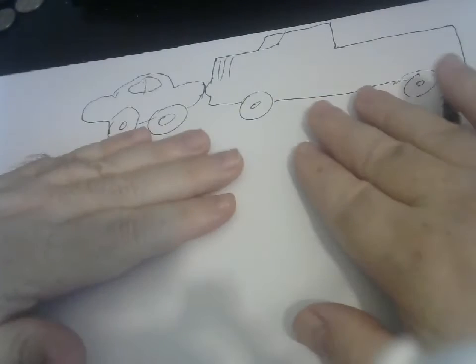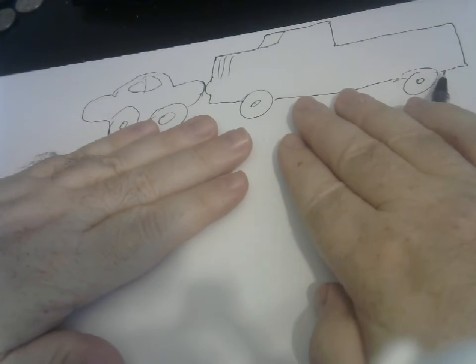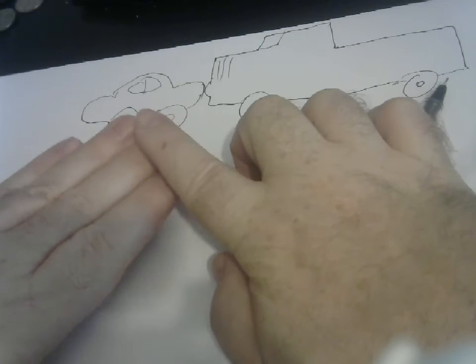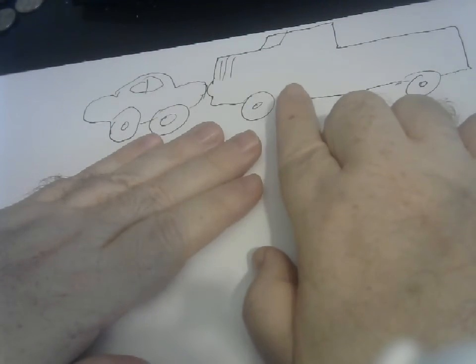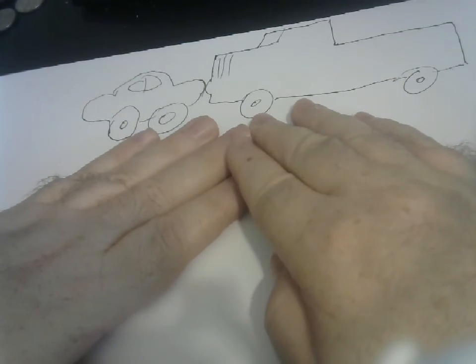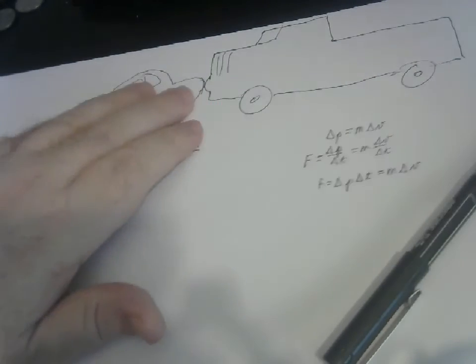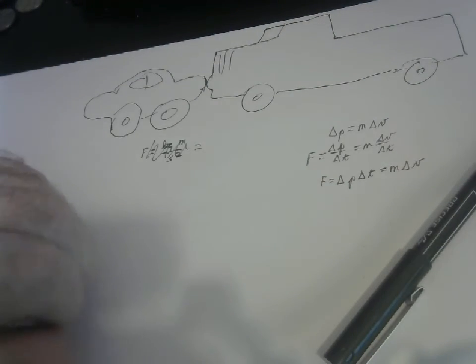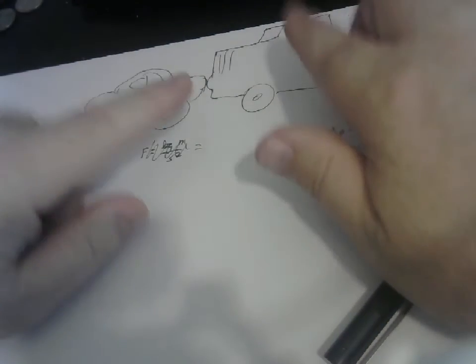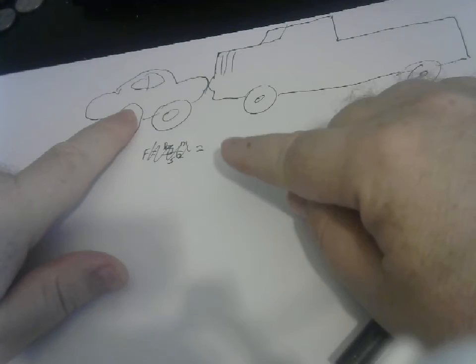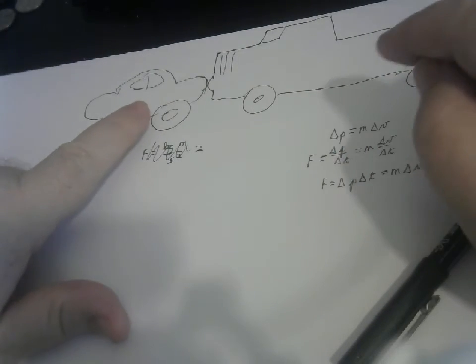Okay, so the truck exerts the same amount of force on the car as the car exerts on the truck. That's Newton's third law. So the answer is that the forces are equal when they're bumper to bumper. Now there's a lot of good reasons to want to be in the truck instead of that car if you have to be in this collision.